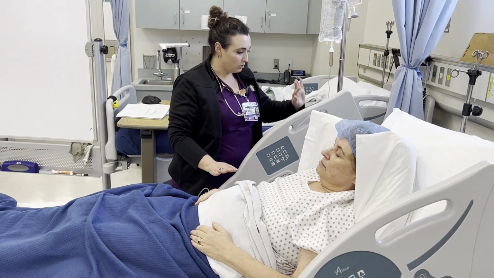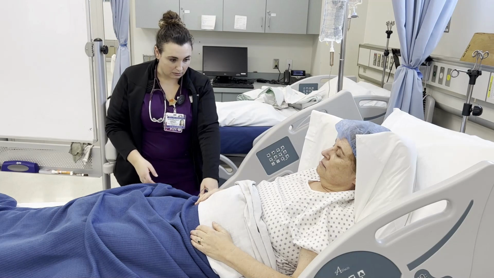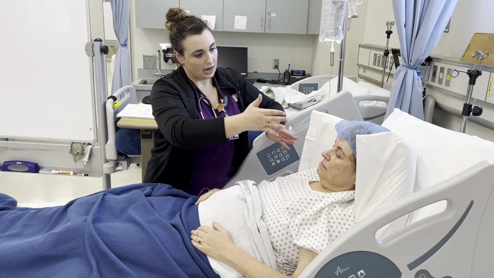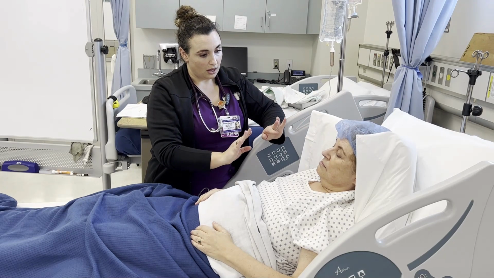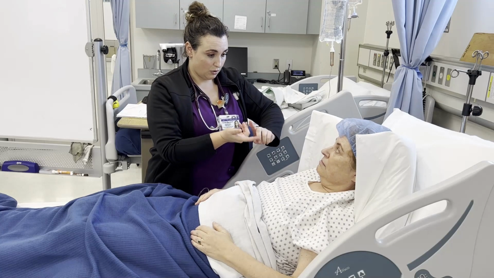Again, I start with the tubes. I lift her bed up. I'm looking at the Foley, and then I'm going to assess the rest of her. Okay, her eyes. We're looking at face symmetry and everything. The other thing that we're going to do with this patient is, and I can ask the questions.